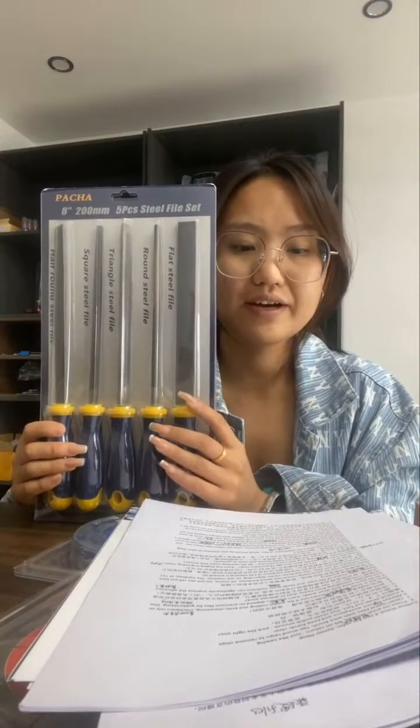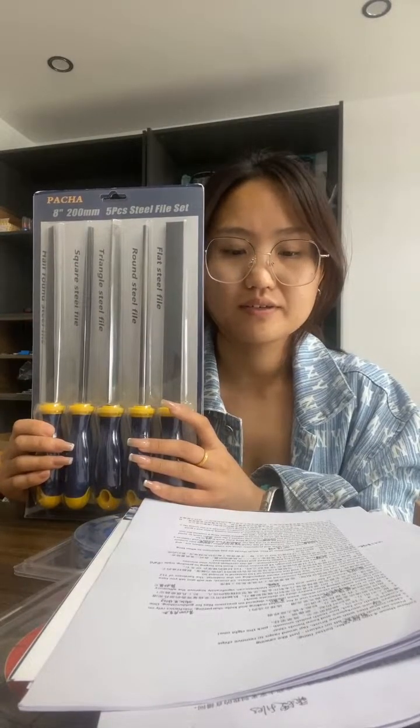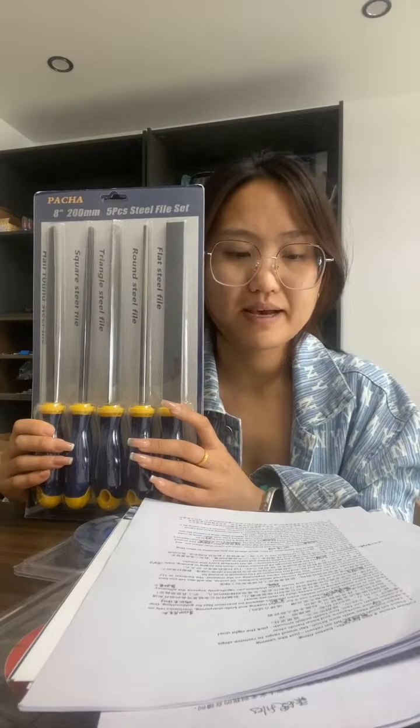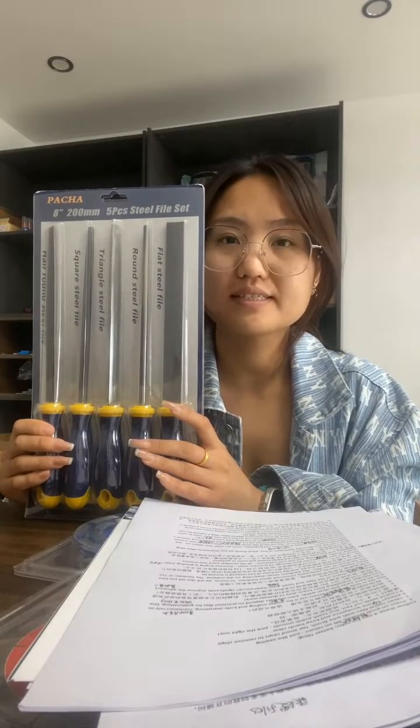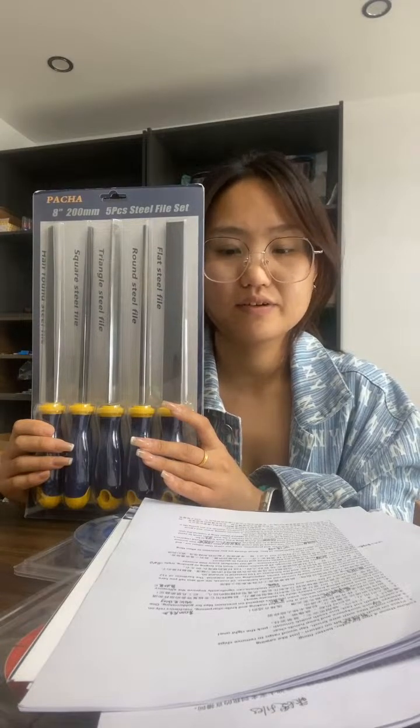And these files are truly versatile. Fitters use them for manual marking and line sharpening. Mechanics rely on them to expand parts and clean wires. Even tool makers depend on precision files for goldsmithing.